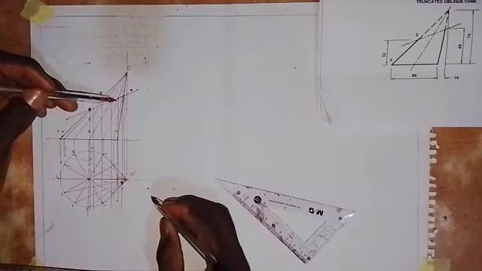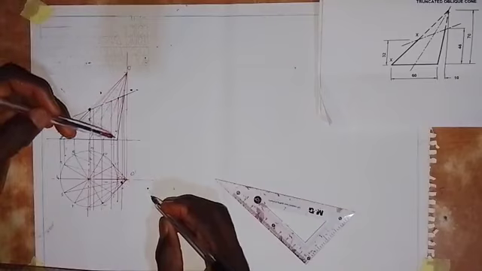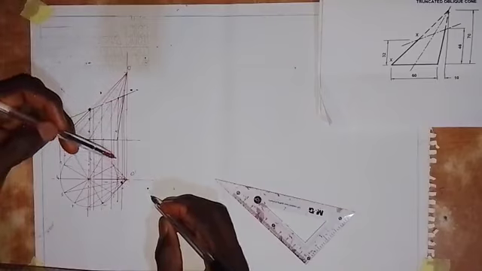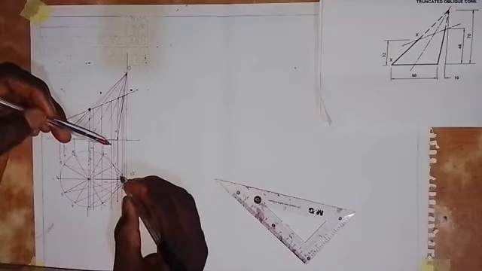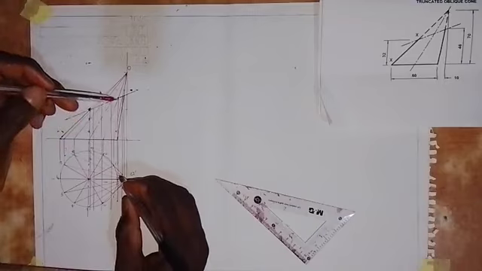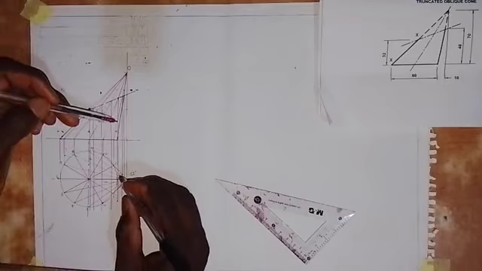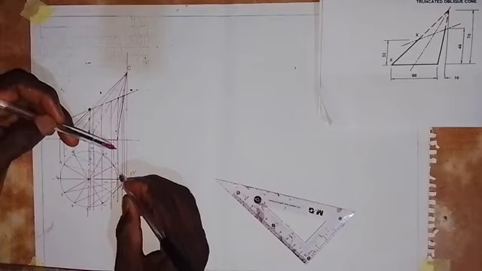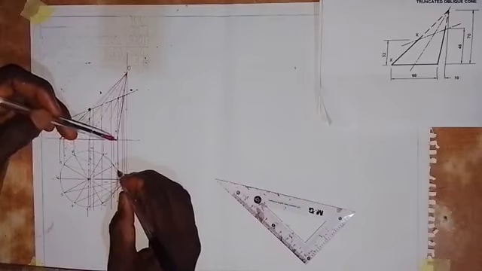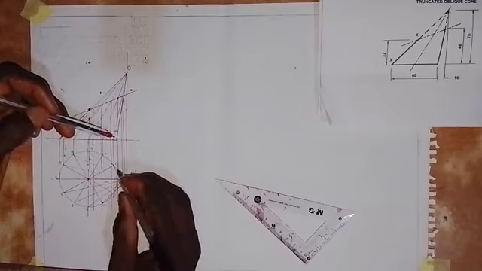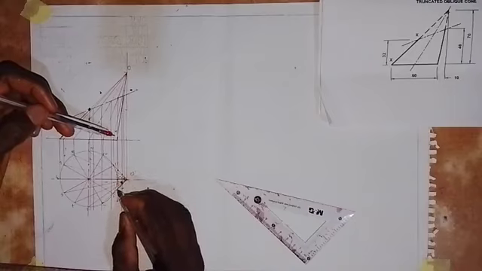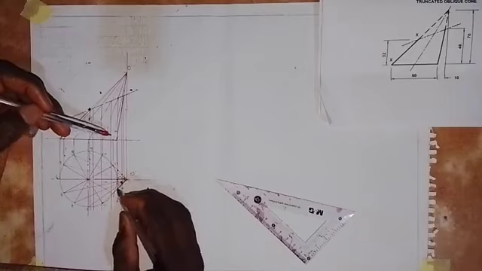Then we have 2 and 10, so coming down like this, it touches 10. All right, it touches 10 at this point here. This is 10, and then we have 2 at this point here, so this is for 2.